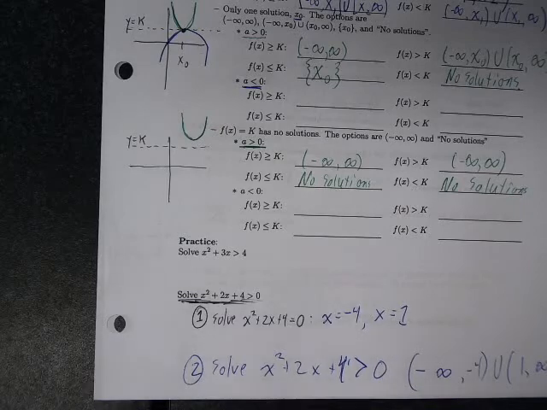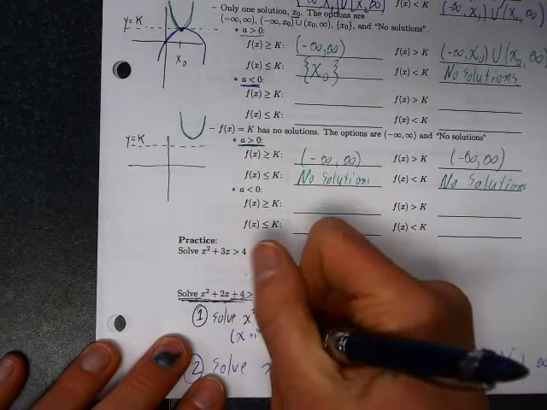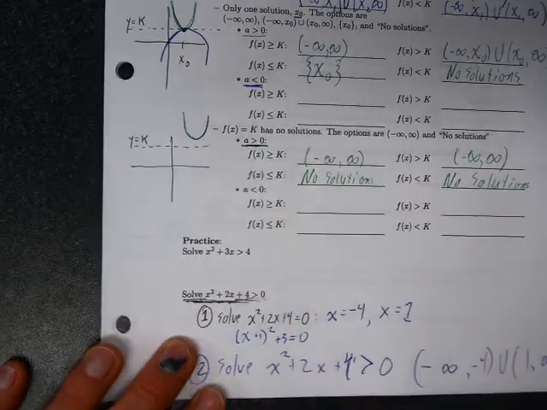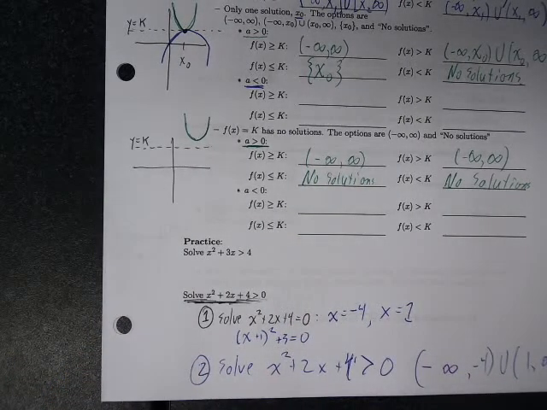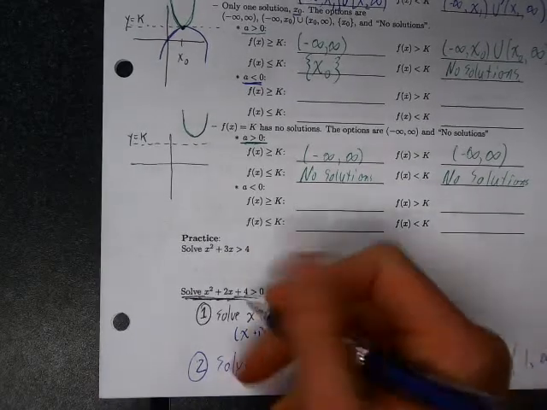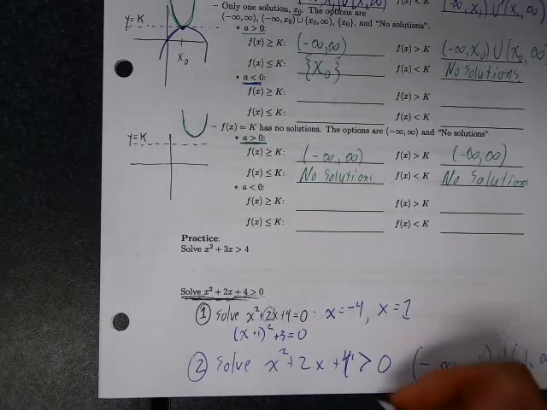I'll use completing the square. So this is the same thing as x plus 1 quantity squared plus 3 equals 0. I suspect that your factoring was incorrect. You said x plus 4 and x minus 1? I think that would put a 3 on the middle term instead of a 2.